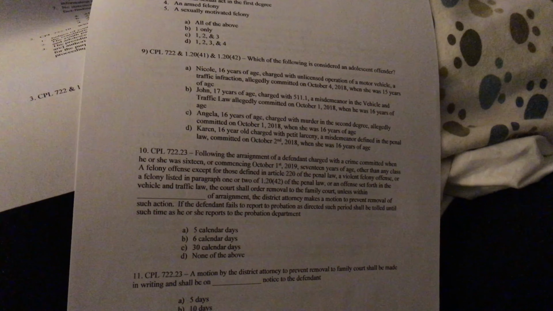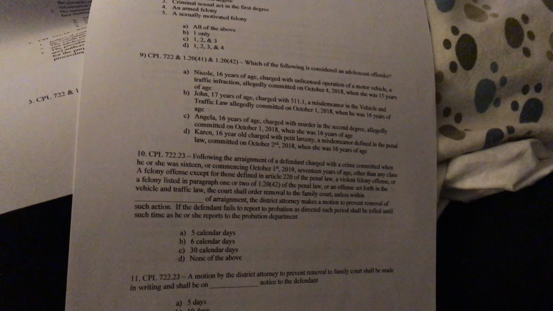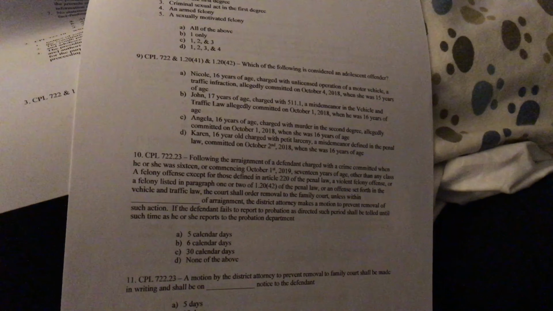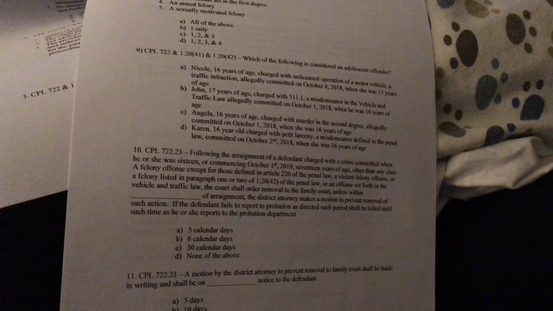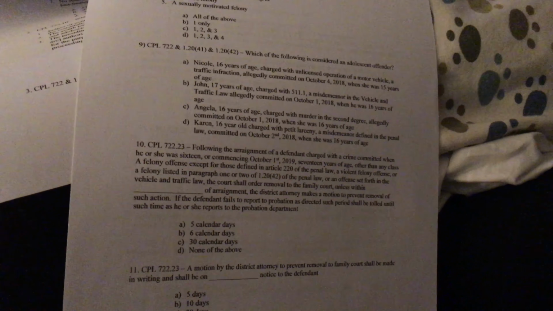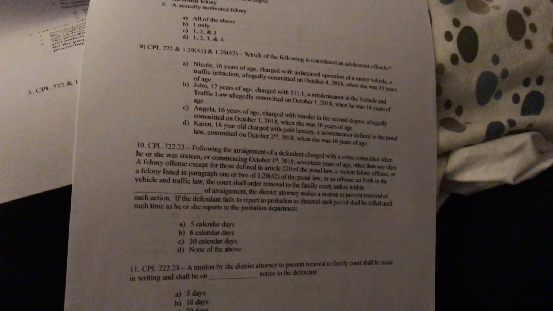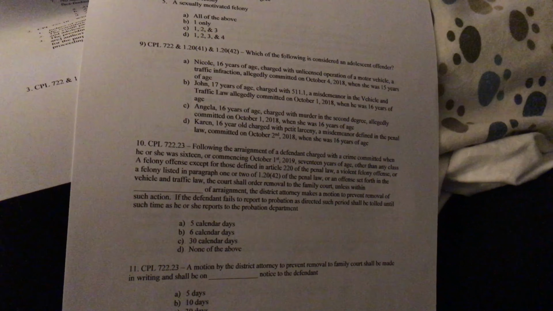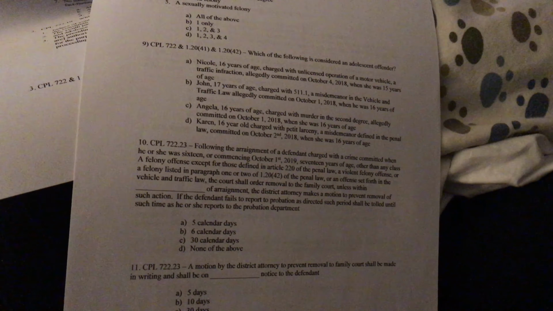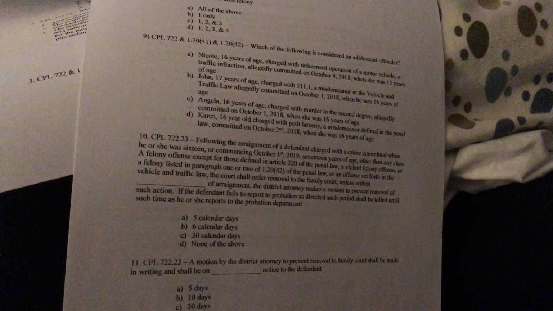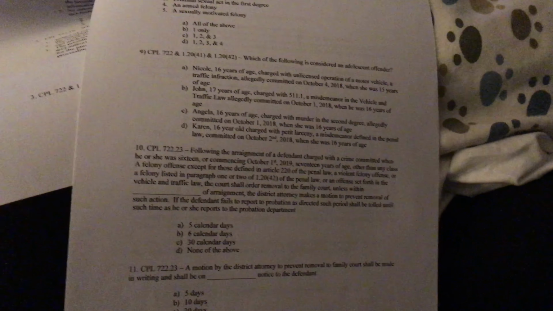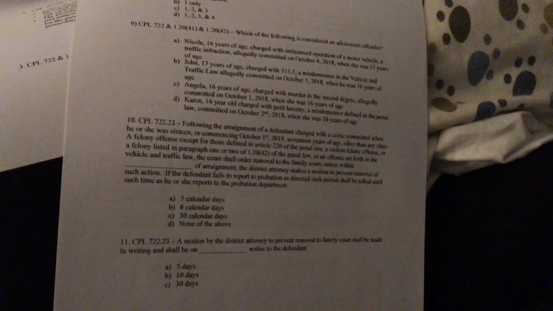722.23. Following the arraignment of a defendant charged with a crime committed when he or she was 16, or commencing October 1st, 2019, 17 years of age, other than any Class A felony except for a drug felony, a violent felony, a juvenile offender felony, or an offense set forth in the VTL, the court shall order removal to the family court unless within 30 calendar days of arraignment, the district attorney makes a motion to prevent removal. If defendant fails to report to probation as directed, such period shall be tolled until such time as he or she reports to probation department.